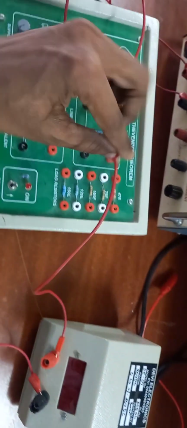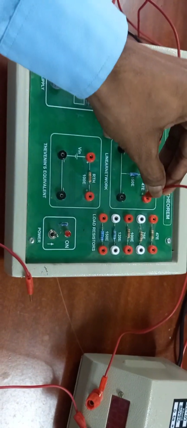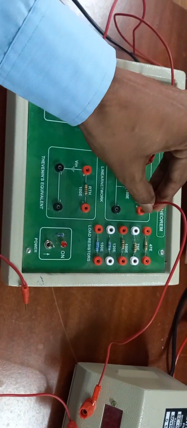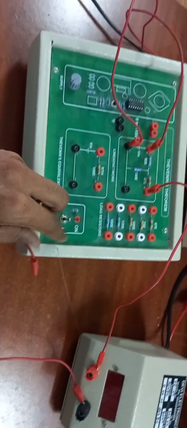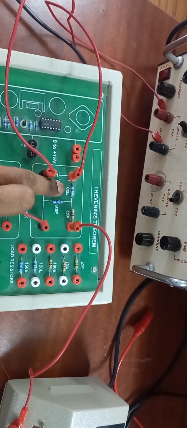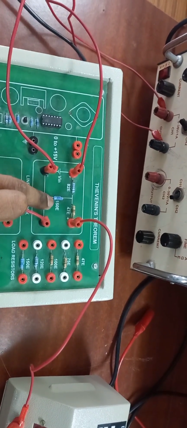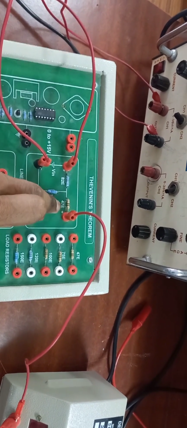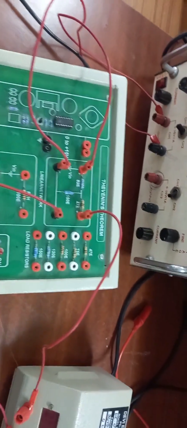That 20 volts DC I am going to put where I have made the open circuit at the load resistance. Remaining, R1 resistance is 82, R2 resistance is 150, and R3 resistance is 47, all the same.